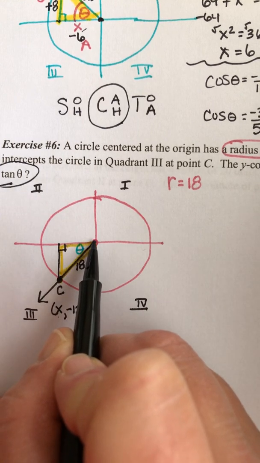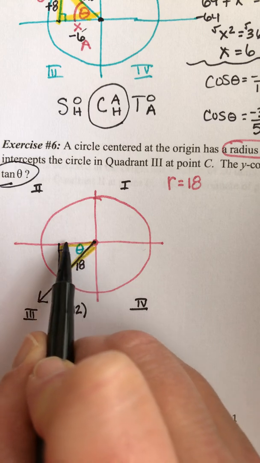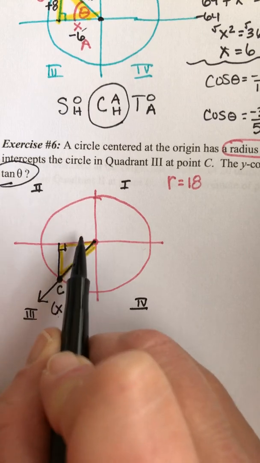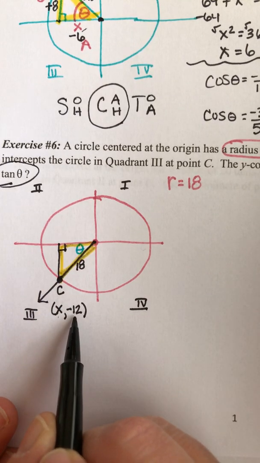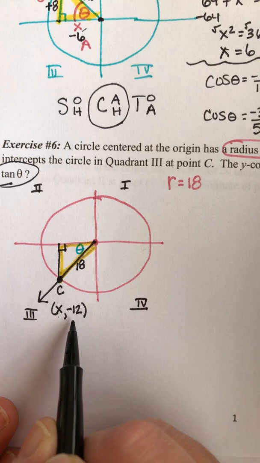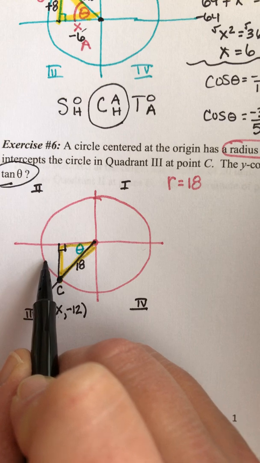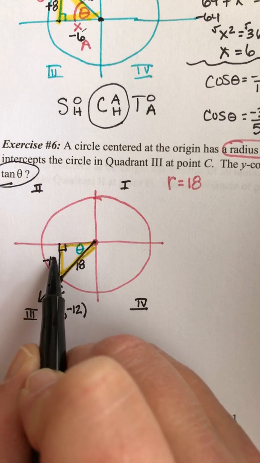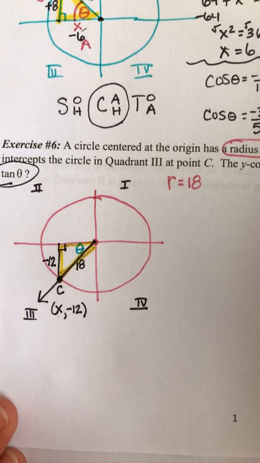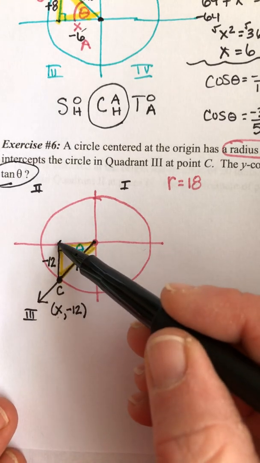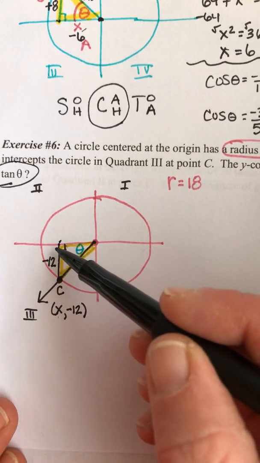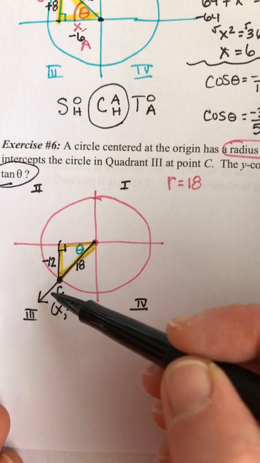The x value would go from the origin left here in this direction. Okay, I don't have a value for that, but I do have a value for the y, and it says y is negative 12. So here to here is y, up and down is y. That value there is going to be negative 12. That makes sense because from the x-axis I went down, and when y is negative, I go down.